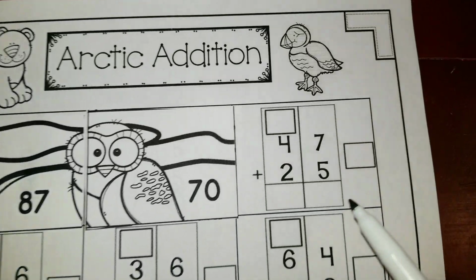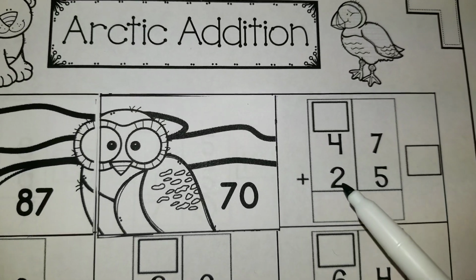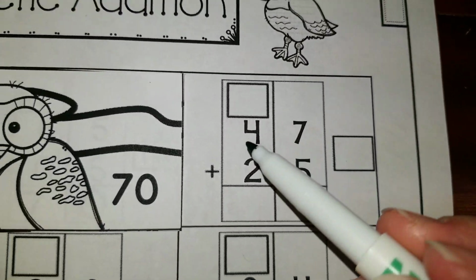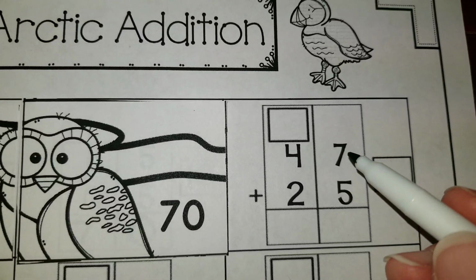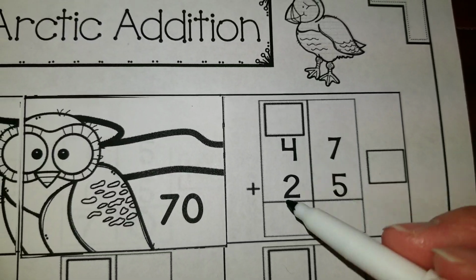All right, so here we have 47 plus 25. So let's focus over here on 47 plus 25. We have to add the ones with the ones and the tens with the tens.